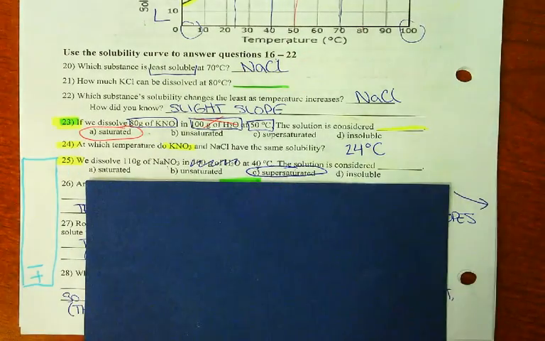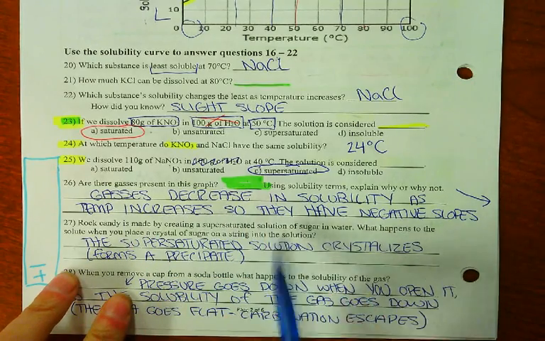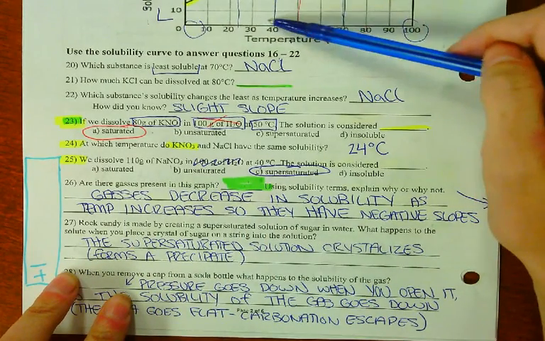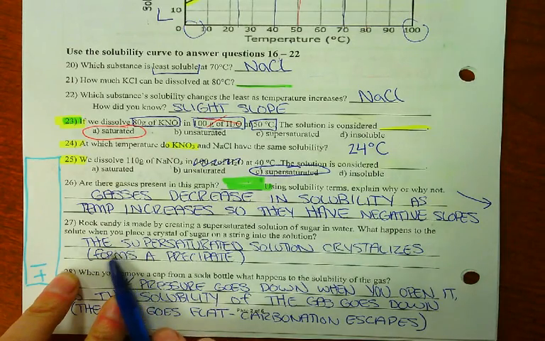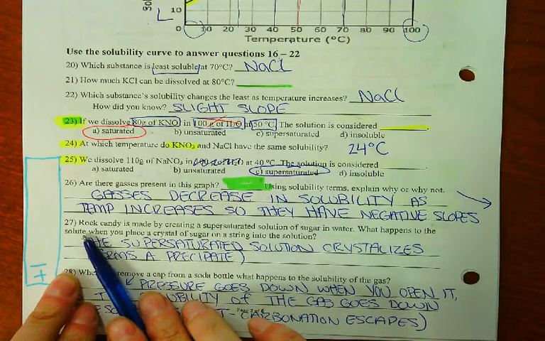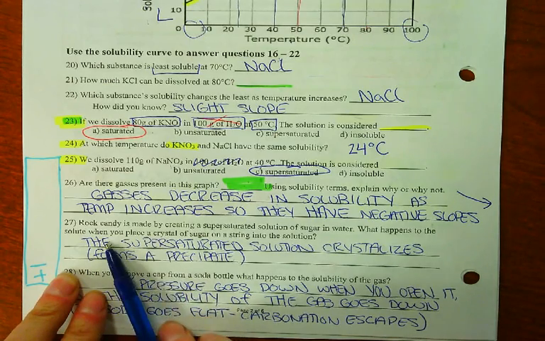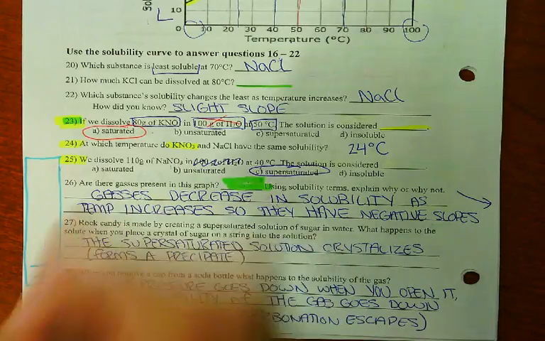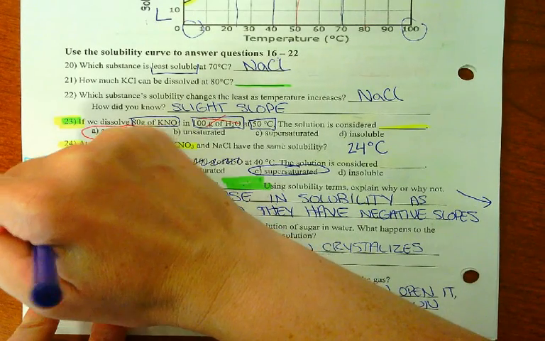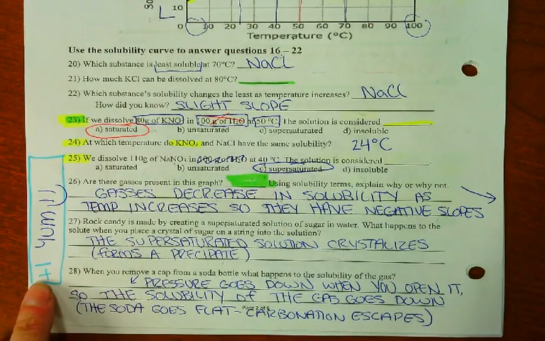Alright, for 26, 27, 28, you need to write in full sentences. So I have my work here so you can check it out. You need to make sure you're saying yes or no here, and you can check my definition to try and decide. It's talking about the graph up here at the top of the page. Rock candy is made by creating a supersaturated solution of sugar and water. What happens to the solute, the sugar, when you place a crystal of sugar on the string? The solute, the sugar, is going to crystallize and form a precipitate. You can get 1 point extra credit if you write yum with a little smiley face. I'll give you 1 point extra credit just to show that you've been listening to the video.